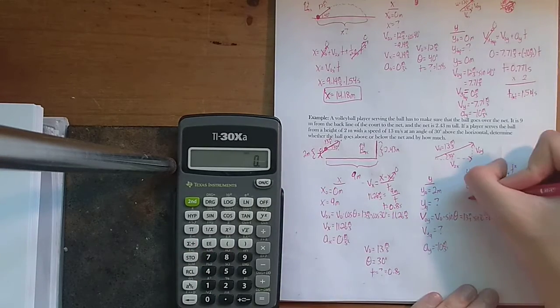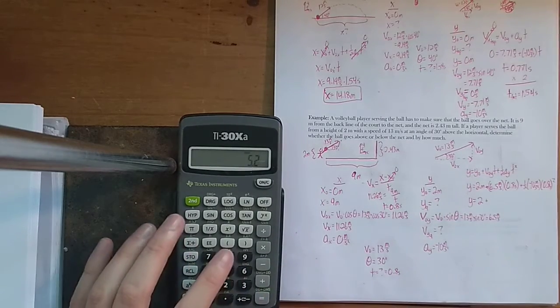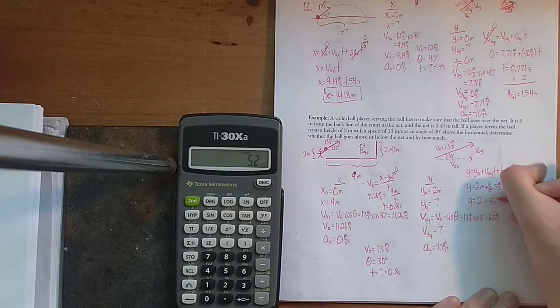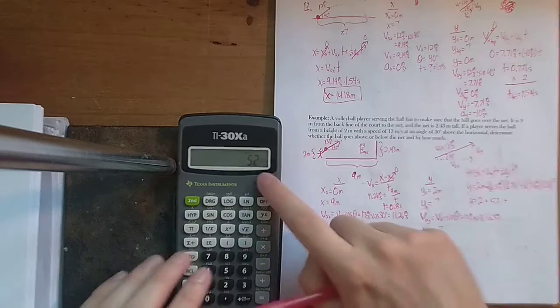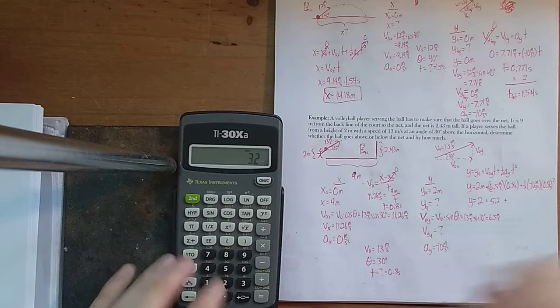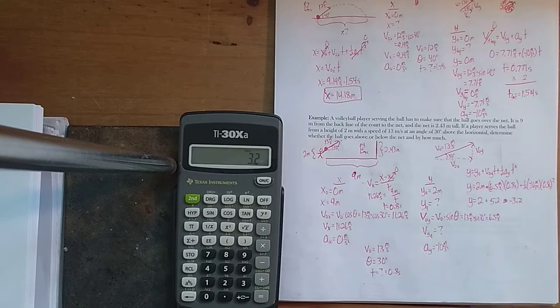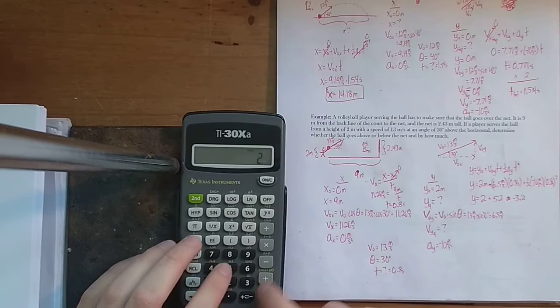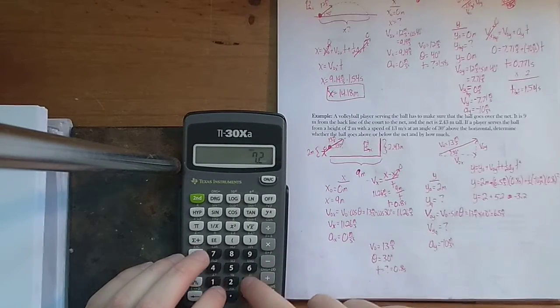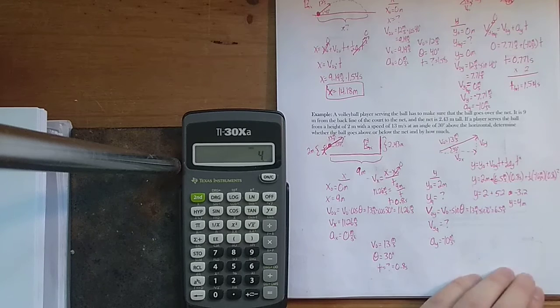So this is going to be y equals 2 plus 5.2 plus, that's going to be negative 5 times 0.8 times 0.8, minus 3.2. Okay, so I do 2 plus 5.2 minus 3.2, and I get y equals 4 meters.